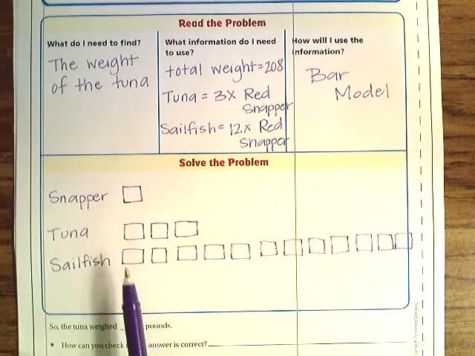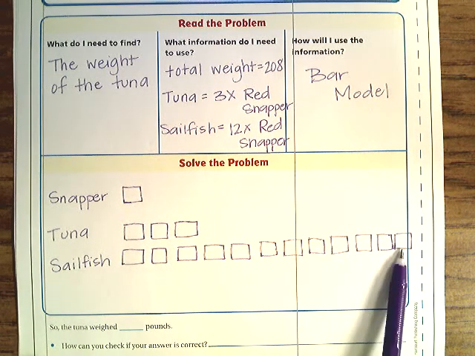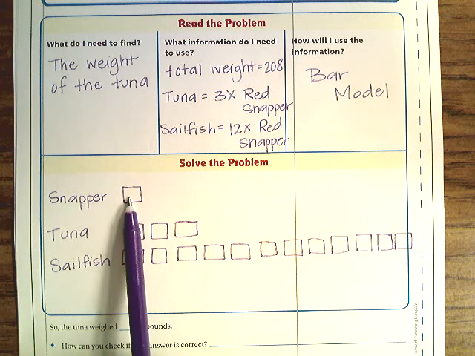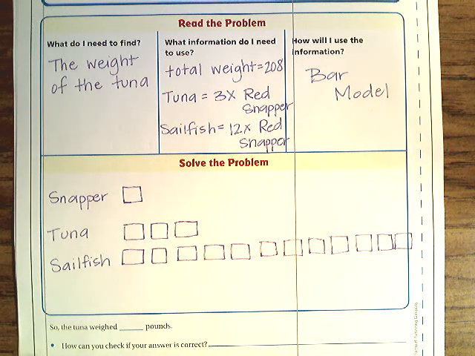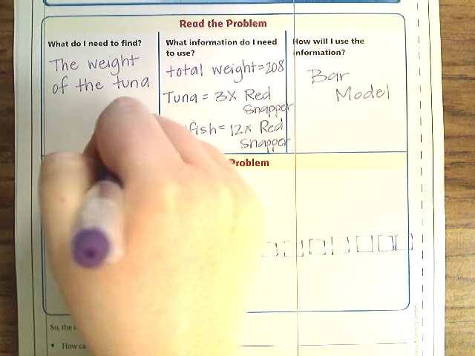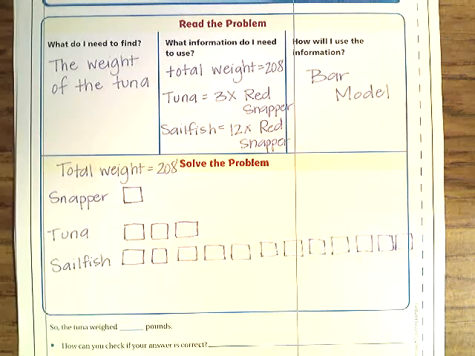So what we're going to do is look at all these boxes together. We have 12 boxes plus 3, 13, 14, 15, 16 total boxes. And we know that the total weight of all 3 of those equals 208 pounds.